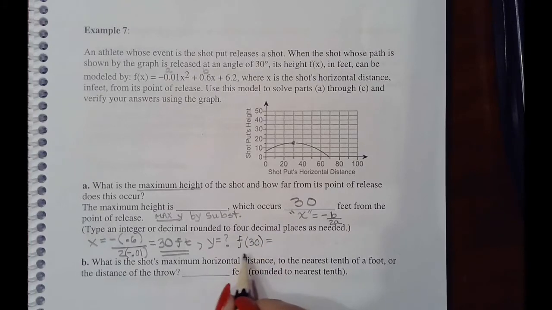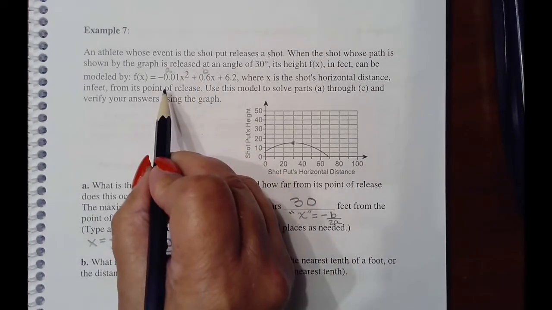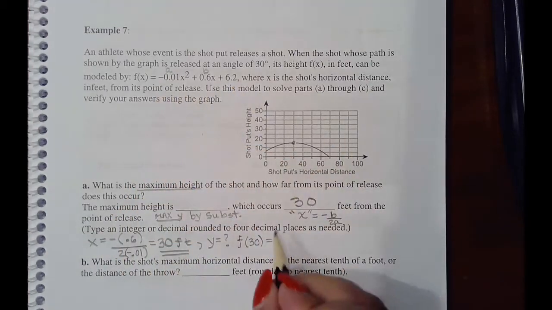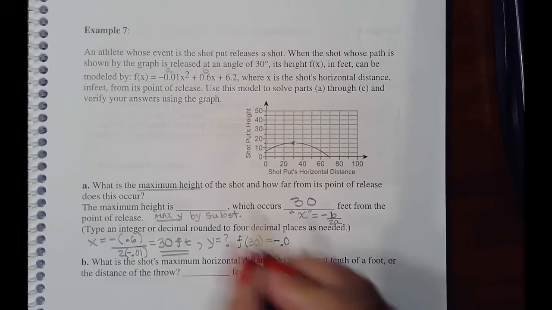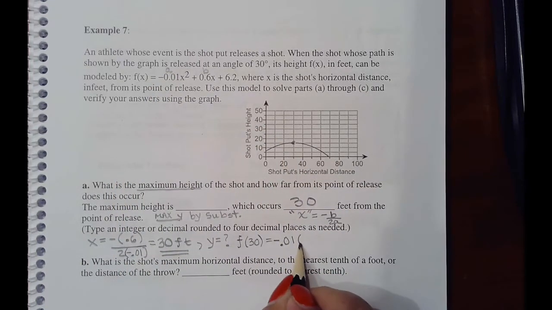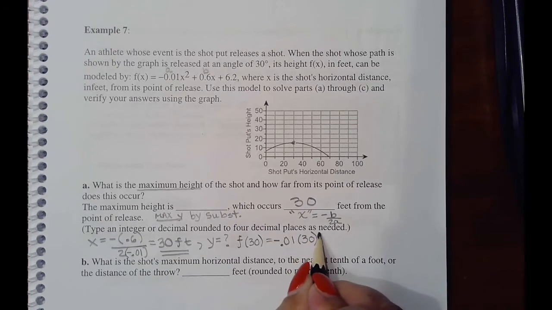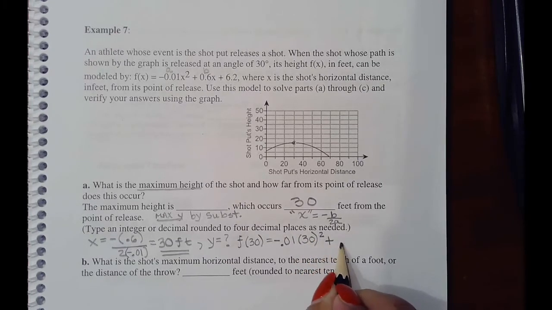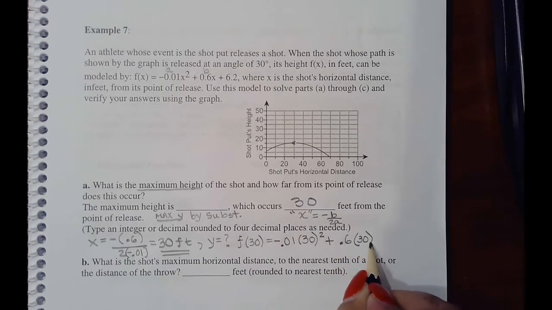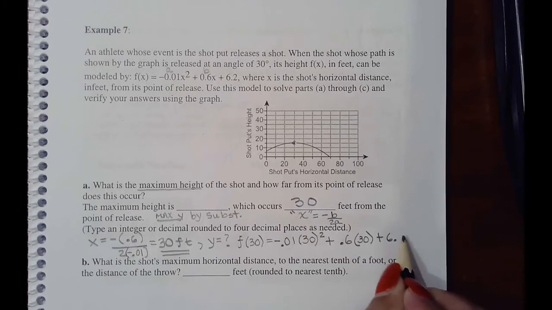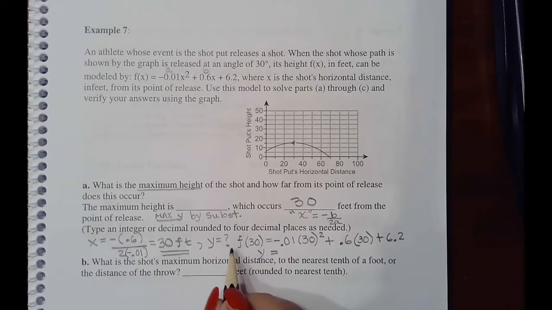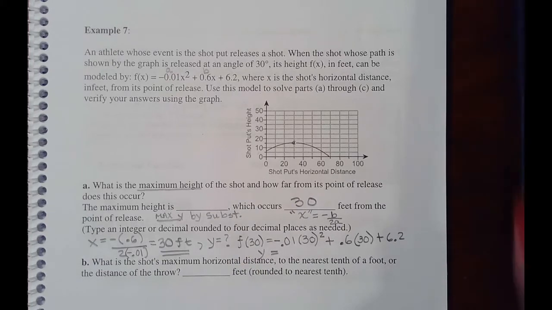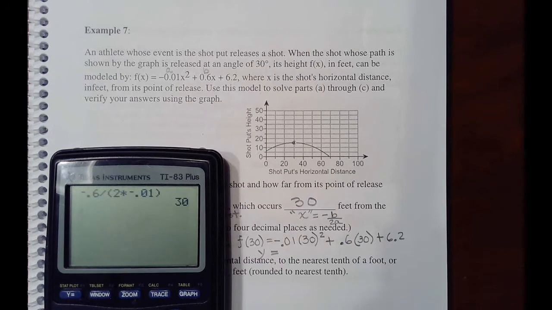This is just an announcement about what I'm about to plug in. And then using this function rule right here, I'll put in the 30 wherever there's an x. And then I'm going to go to my calculator and find that y value. F of anything can be renamed y, or you can leave it as is.